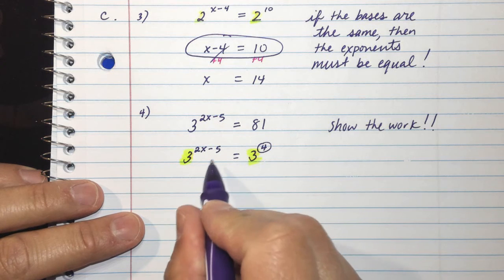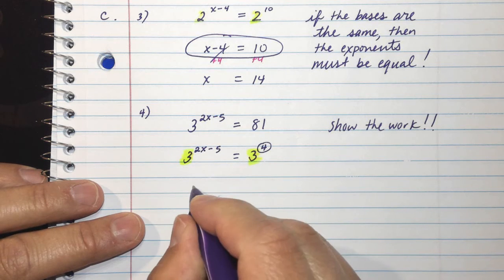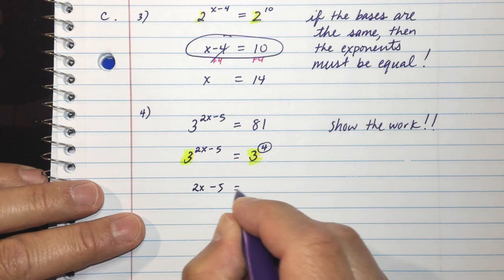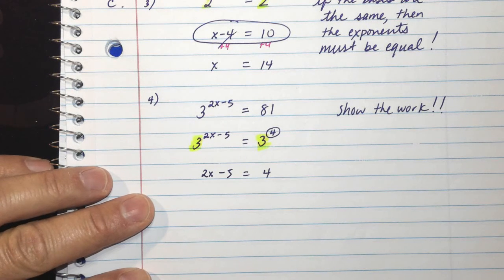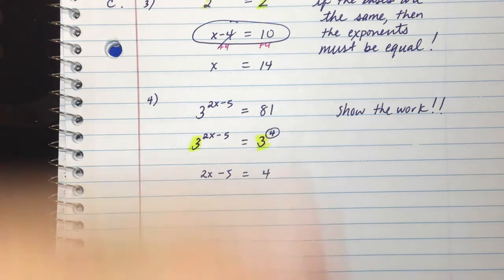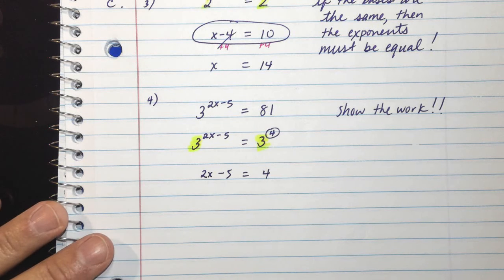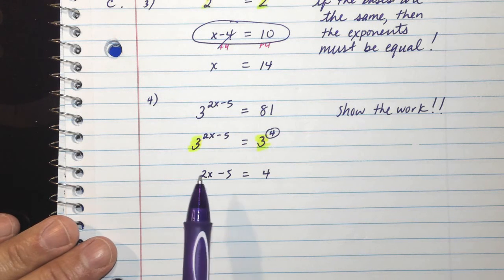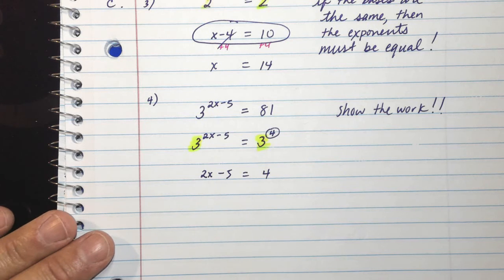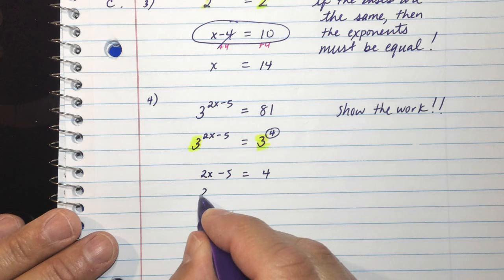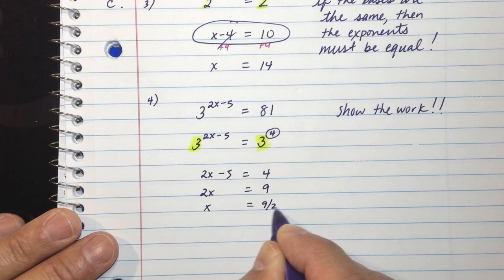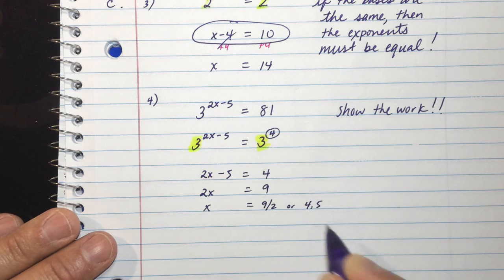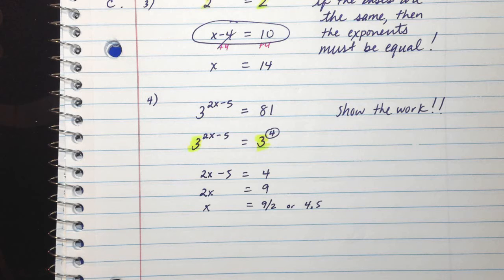So bases are the same. That means the exponents must be equal to each other. Bam. Use lined paper for sure when you do this. Don't print the assignment. Just do your assignment on notebook paper. So A, you have enough room. B, you're able to write things on the proper level. And then you add 5 to both sides. Divide both sides by 2. If you want to change it to a decimal, go right ahead. I don't care. Voila. So that's part C.